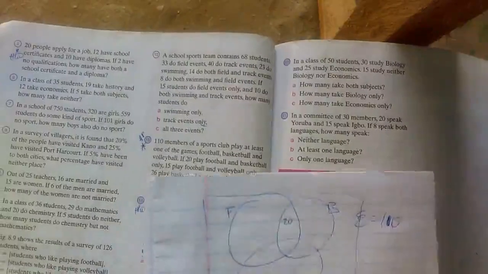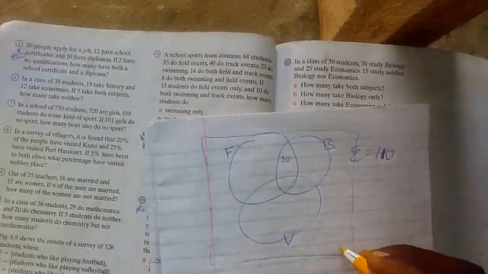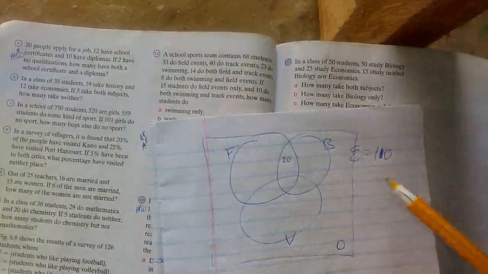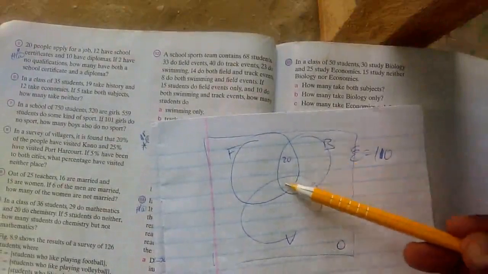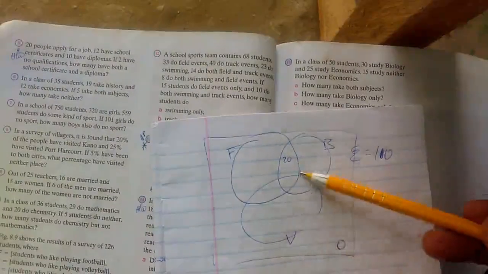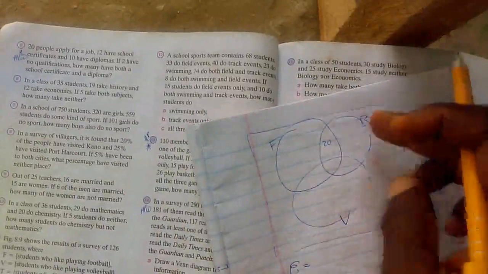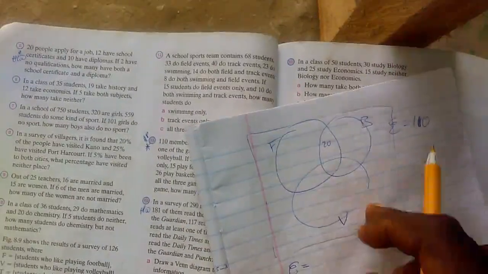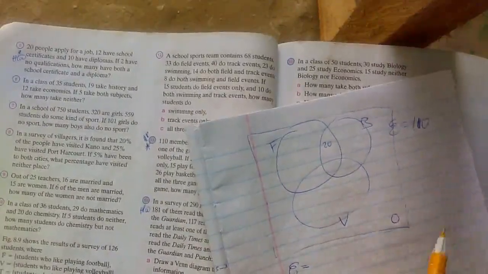So let me give you this one. This one is 0. You have to fix all this from the question you have read. You fix all this, then you go to your equation. Universal equals, add all the 8 segments together, then make x the subject of the formula.